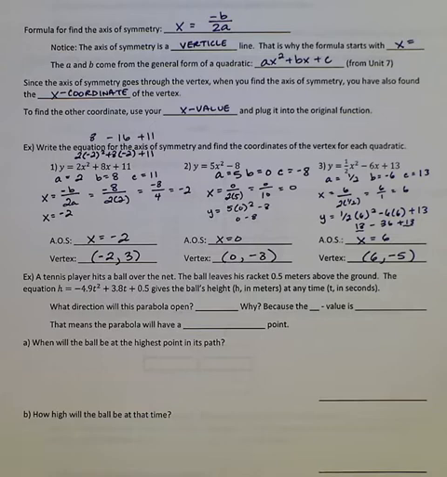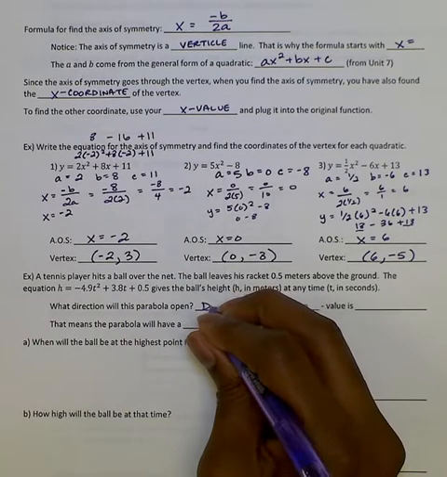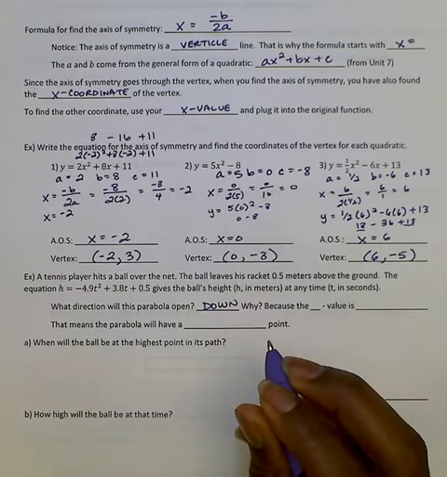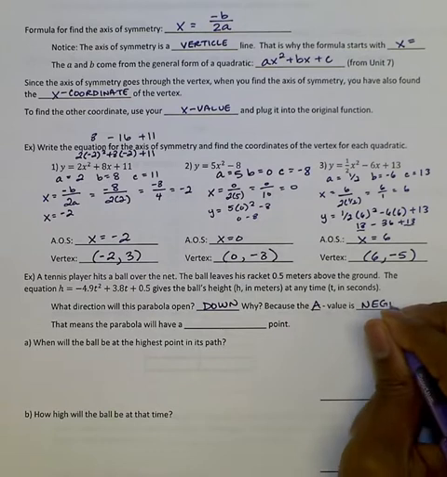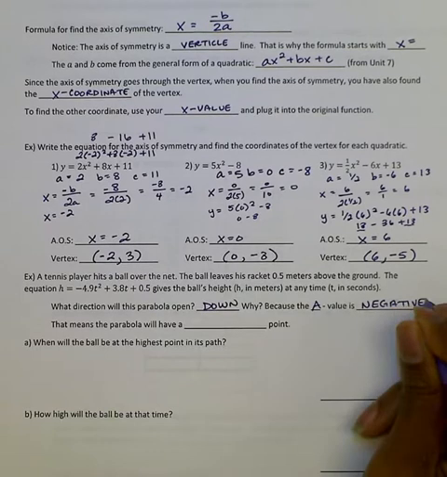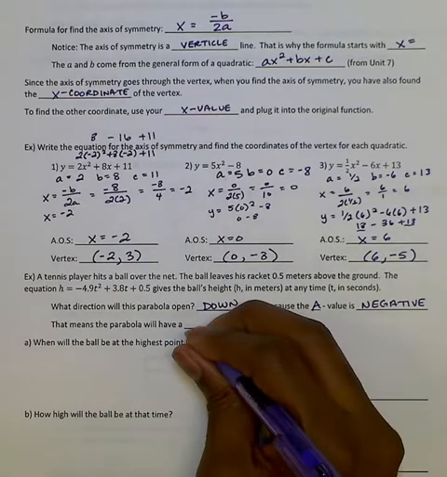What direction will the parabola open? Why? Okay, so looking at this problem, we can see that the parabola will open down. In this case we know the parabola will open down because the a value is negative. Remember our refresh problem, we said we could tell it was going to open up because the a value is positive. Well, now the a value is negative, so we know it's going to open down. That means that the parabola will have a maximum point.